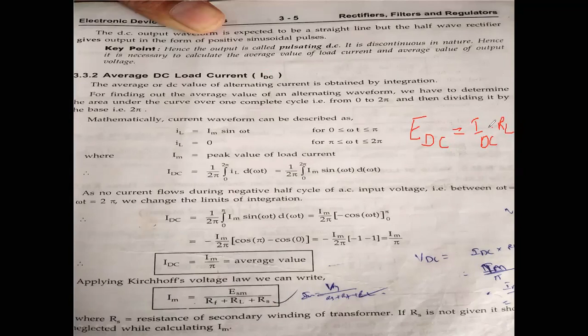So what is IDC? Im by pi. Therefore, Im by pi into RL. Im by pi into RL is the total EDC, output DC voltage. Output DC voltage EDC equals this value. This I am going to write in the next slide.